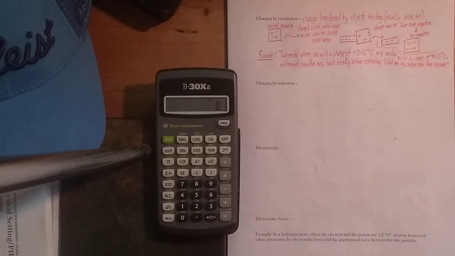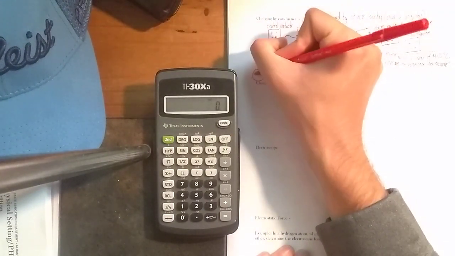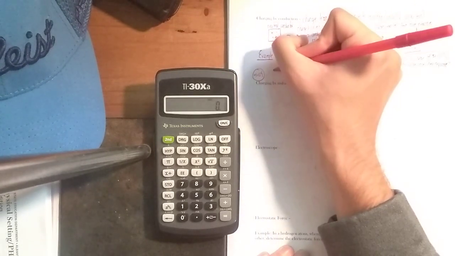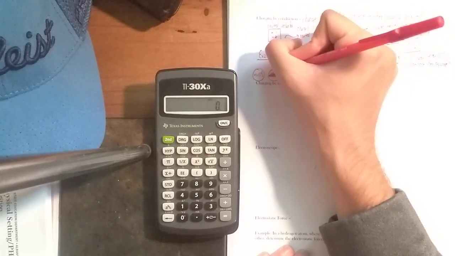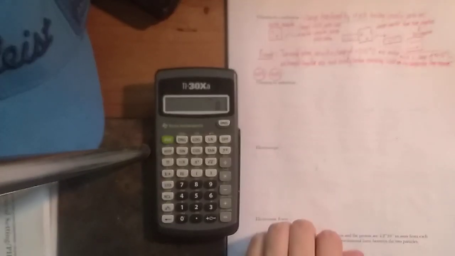Okay, so we have two charged objects. They're conductors. We touch them together. They each have different charges initially. What's the charge at the end? So here's a picture of what we have. This sphere has a charge of 3 times 10 to the negative 6 C. This sphere has a charge of negative 4 times 10 to the negative 6 C.